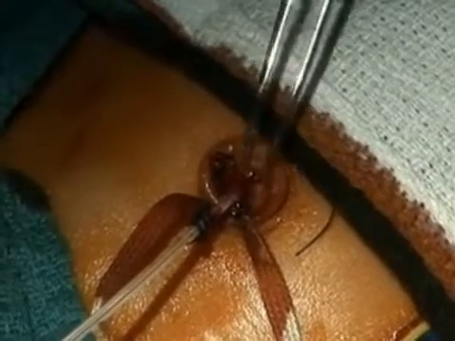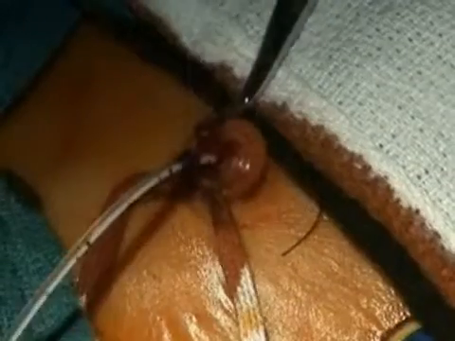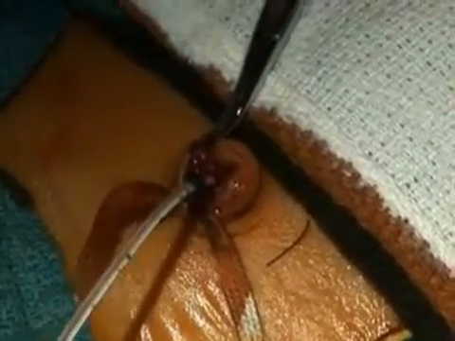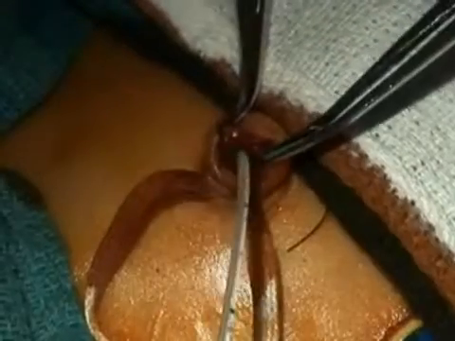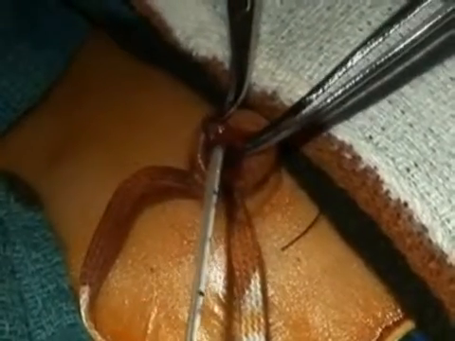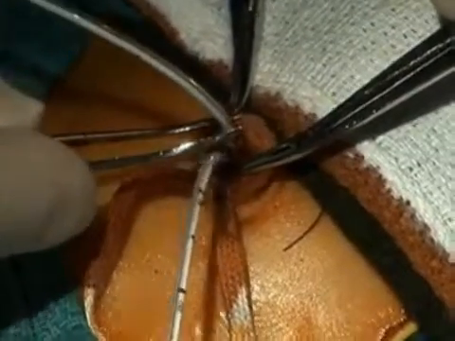To insert an umbilical vein catheter, with your non-dominant hand, grasp the cord with the toothed forceps. With your dominant hand, using the mosquito forceps, remove any blood clots from the entrance of the vein. Using the mosquito forceps, introduce the pre-flushed venous catheter attached to the stopcock and syringe into the lumen of the vein and insert 3 centimeters.